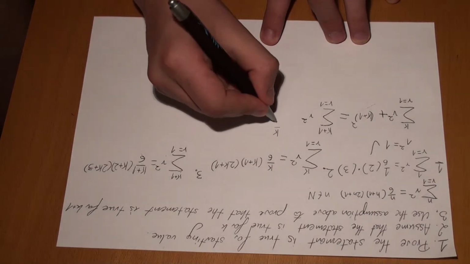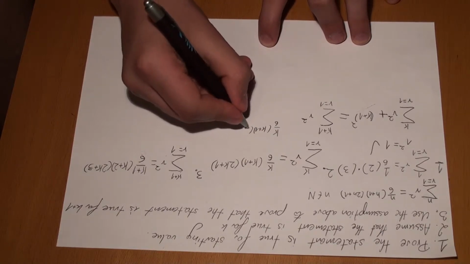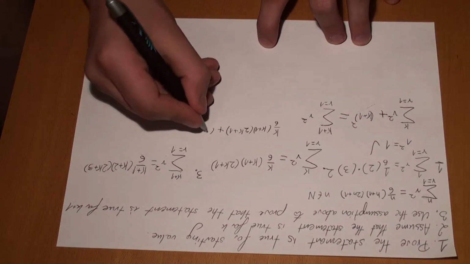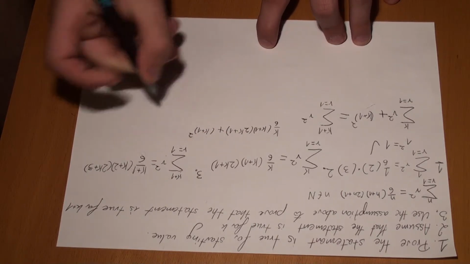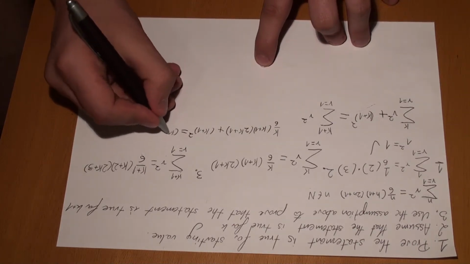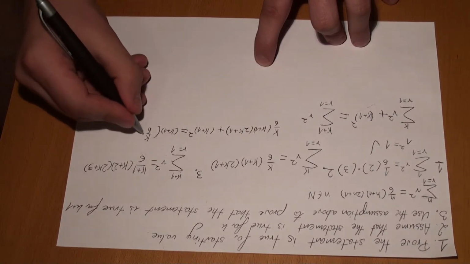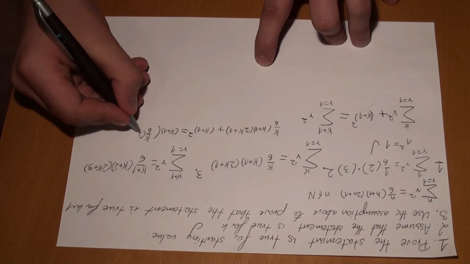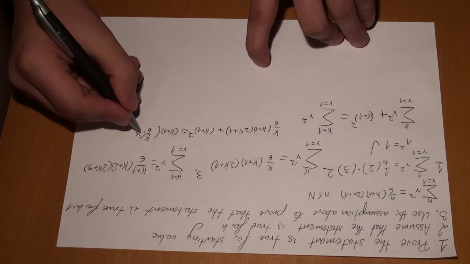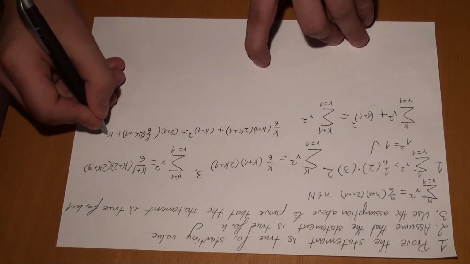It's k over 6 multiplied by k plus 1 multiplied by 2k plus 1 plus k plus 1 squared. Now we can take k plus 1 in front. That's going to be k over 6 multiplied by k plus 1 multiplied by 2k plus 1, plus k plus 1 from here.